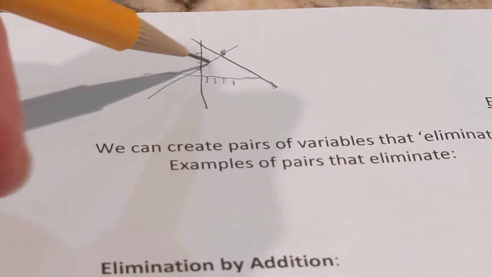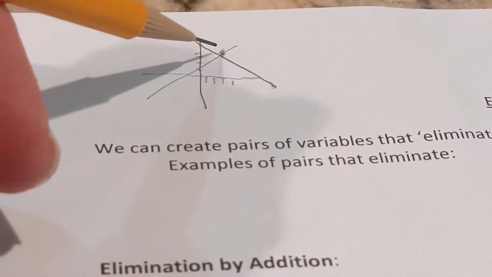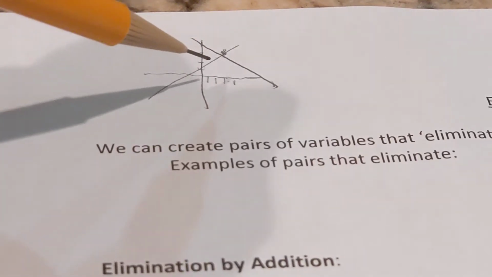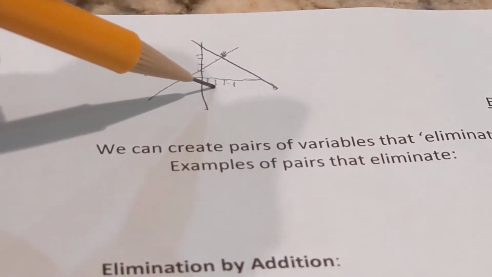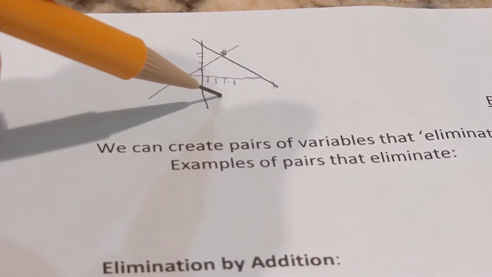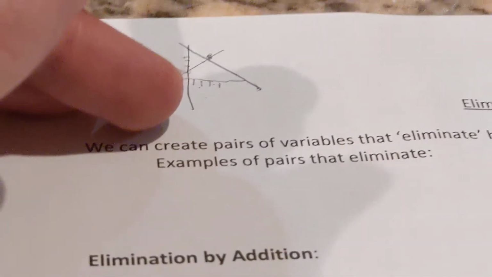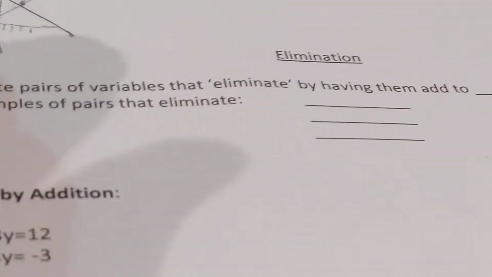When you have an exact intersection point, like if the graphs were going to intersect at exactly 3, 4, then solving by graphing is going to work fine. If the intersection point isn't so clear, then we're going to want to use what we're going to learn today, which is called elimination. Here's how elimination works.